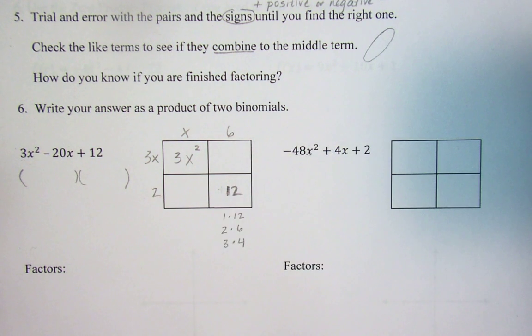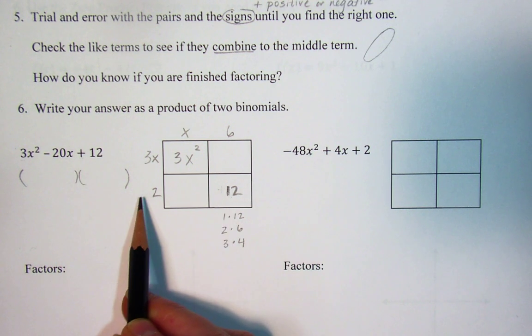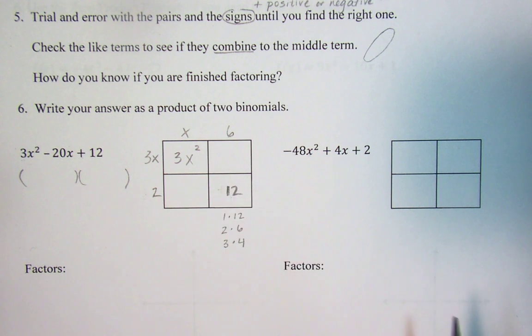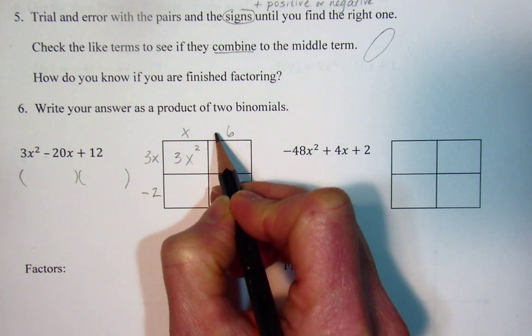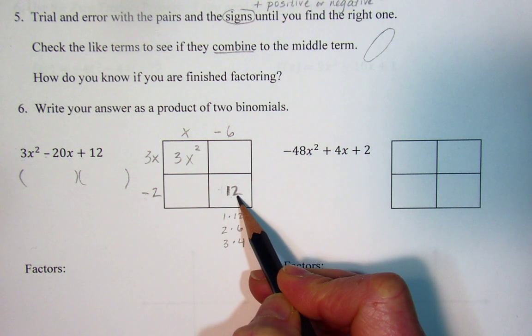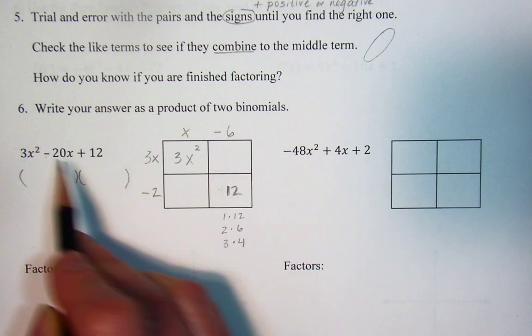And we also have to play with the signs. I know that I need a positive term for this 12. So either this has to be positive and this has to be positive, or they both have to be negative, because a negative times a negative makes a positive. Since the middle term is negative, I'm going to make both of them negative. A negative 2 times a negative 6 makes a positive 12, but then somehow I will come up with negative terms here that will combine to make negative 20.